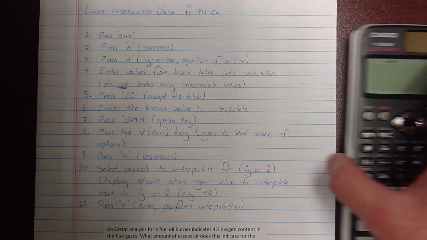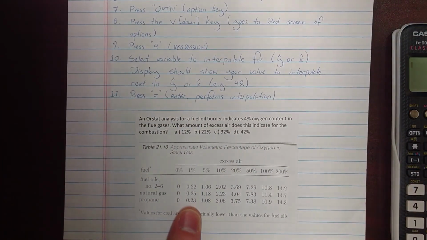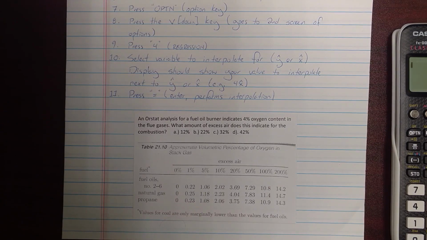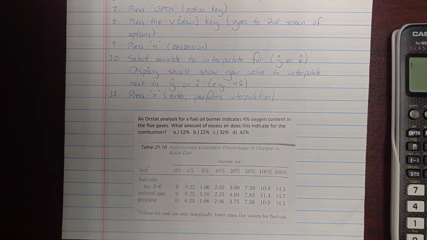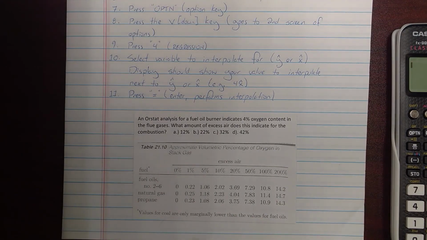The problem we're going to look at, as an example of why you might need linear interpolation, is the one you can see right there. An ORSAT analysis for a fuel burner indicates a 4% oxygen content in the flue gases. What's the amount of excess air? And then it gives you some options. Right below is the table from the MERM where you'd find the answer to this.